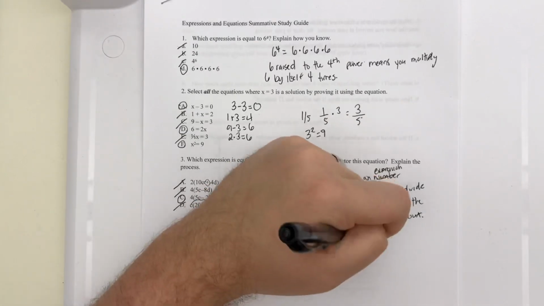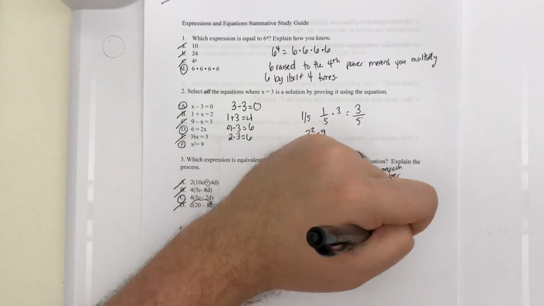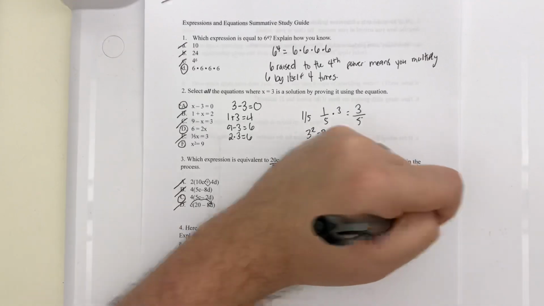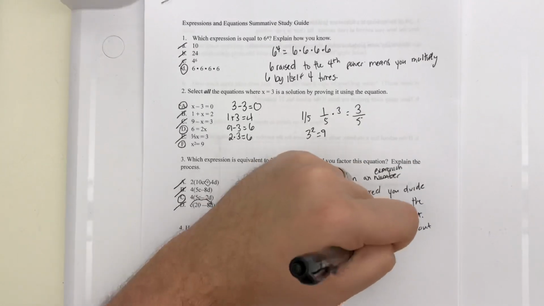The number factored out goes on the outside of the parentheses.